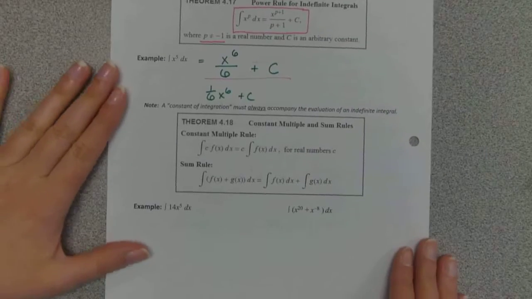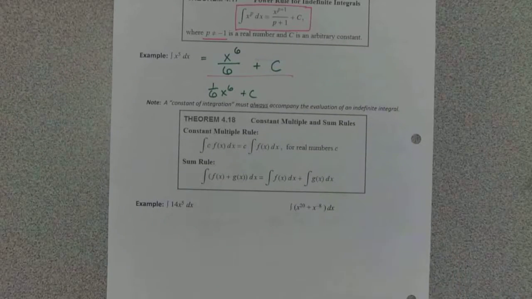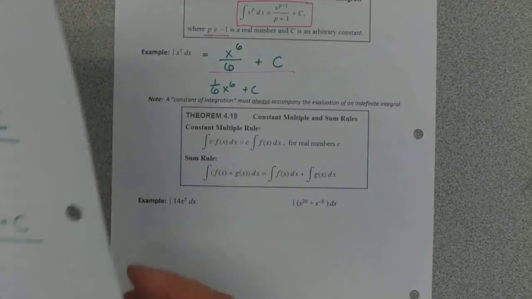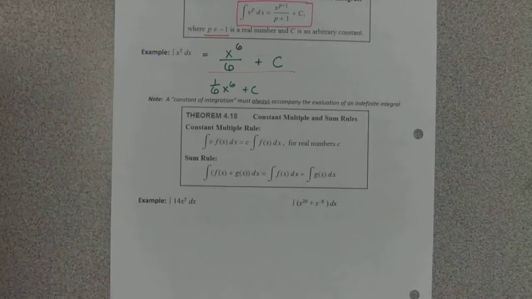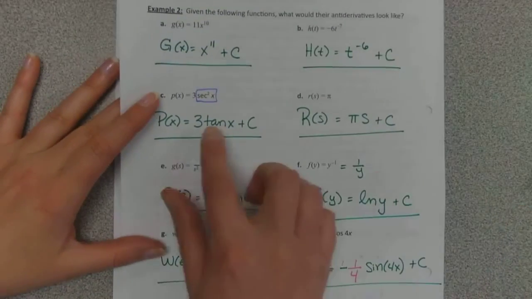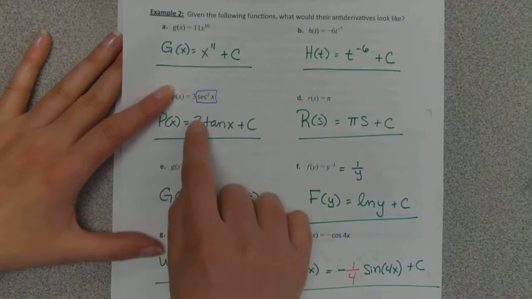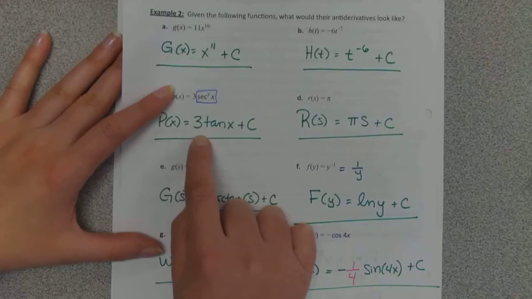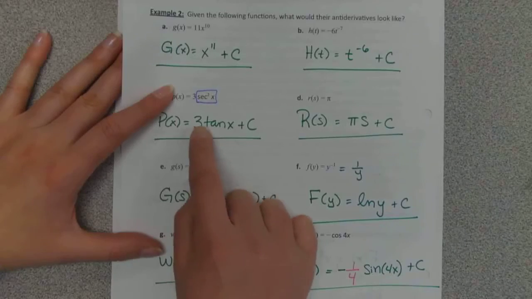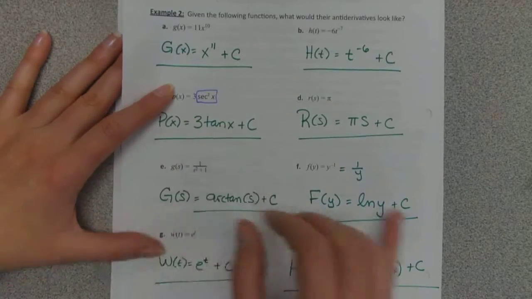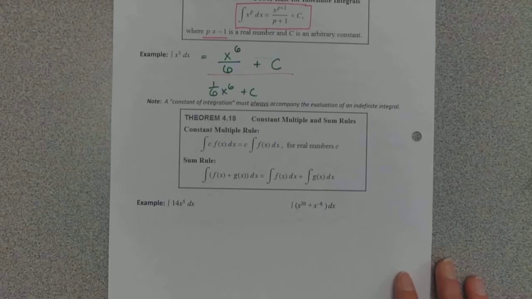Okay. A couple other rules right here. We mentioned this first one, the constant multiple rule, when we did this one. Because we said that the 3 didn't matter, right? Because when you're going to do a derivative or an antiderivative, if you have a constant multiple, it just kind of comes on down because that wasn't really part of what you had to do for the derivative. You leave the 3 alone, take the derivative of tangent to get secant squared. So you get to leave your constant multiples alone. Okay, that's what this rule here says.